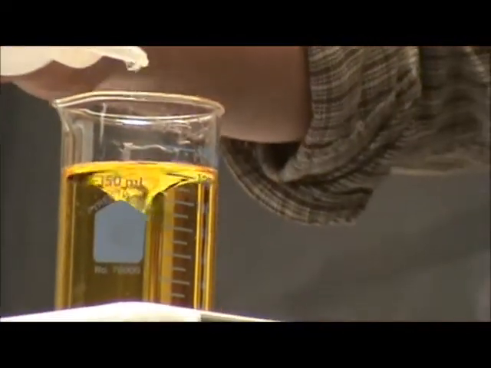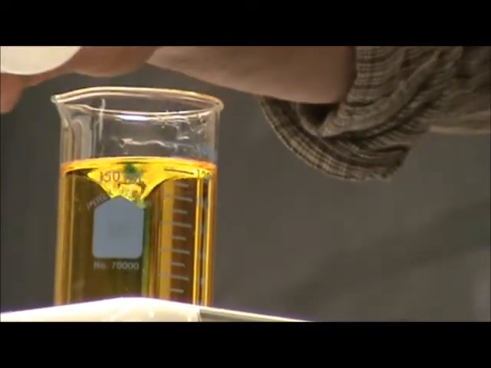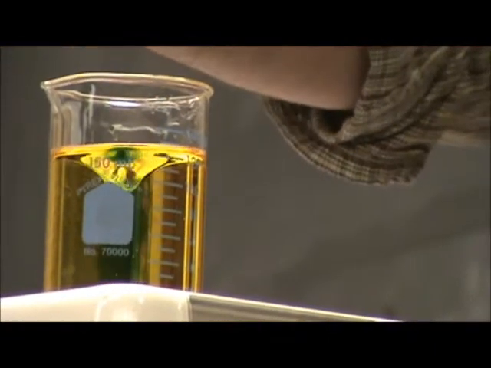If I'm careful about adding it, we might be able to get it to be sort of equal amounts of the acid and the base form.